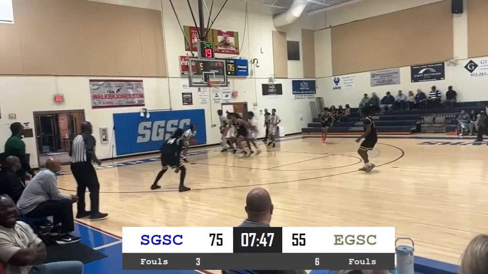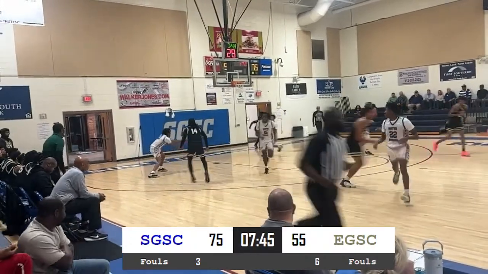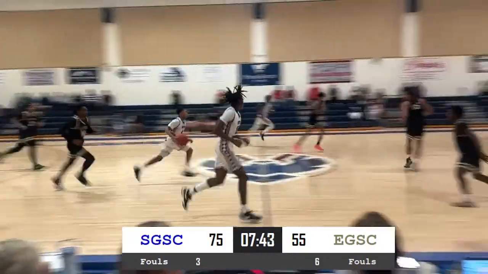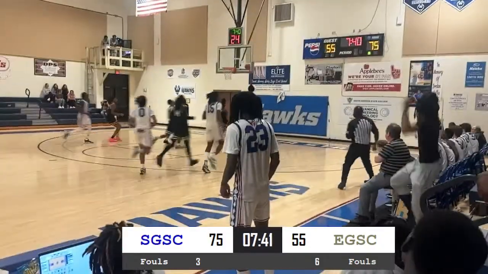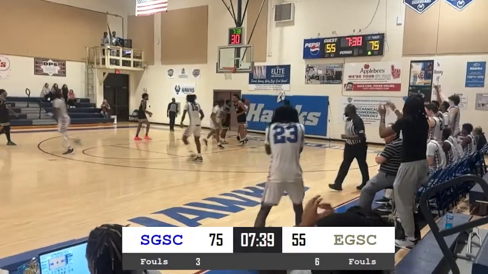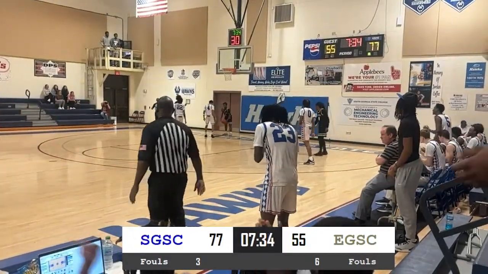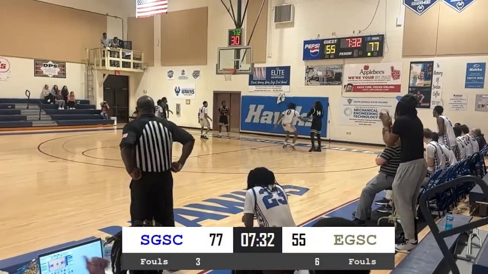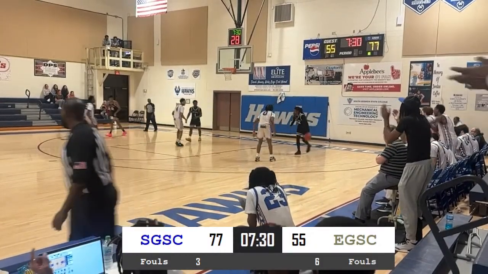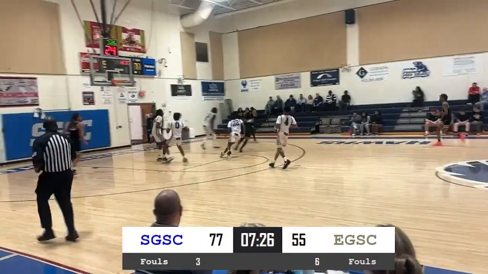Ball is blocked by Am Horde, saved by Chandler Thomas. Pass it into AP. AP running the floor. Pass to Trace, a layup, it's good. Williams with it for the Bobcats. He'll take off down the court.